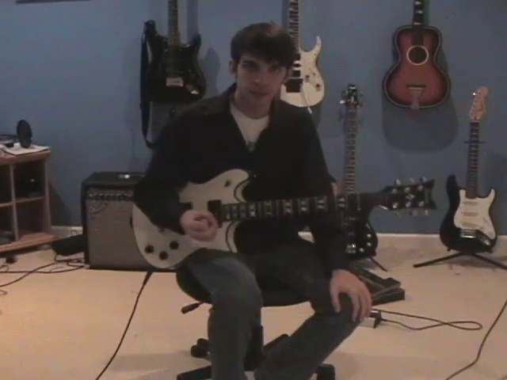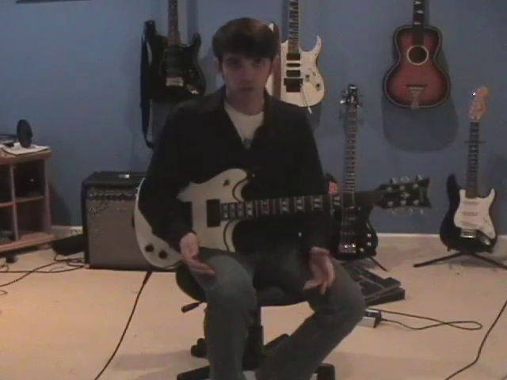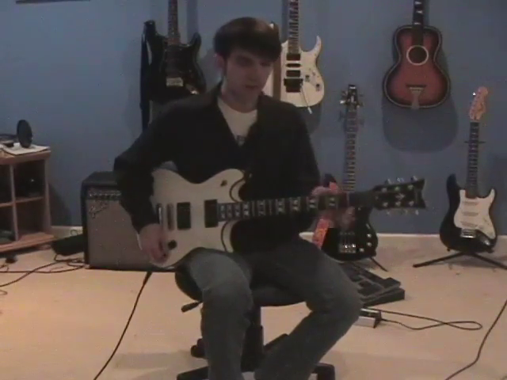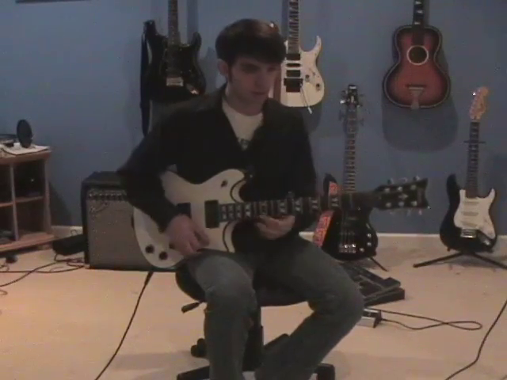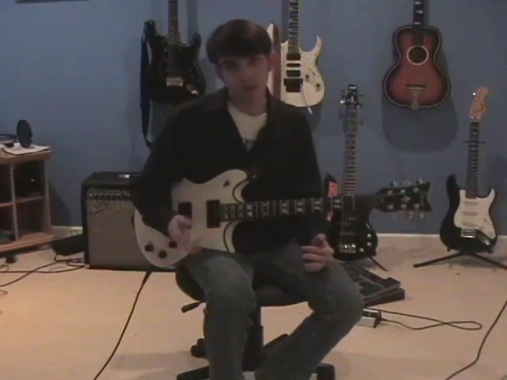Now it's nice and thick and sustained, making it good for hard rock, metal, rock and roll, just about anything. There are lots of different kinds of distortion. There's regular distortion, overdrive, fuzz. I'll try to cover as many of these types as I can.